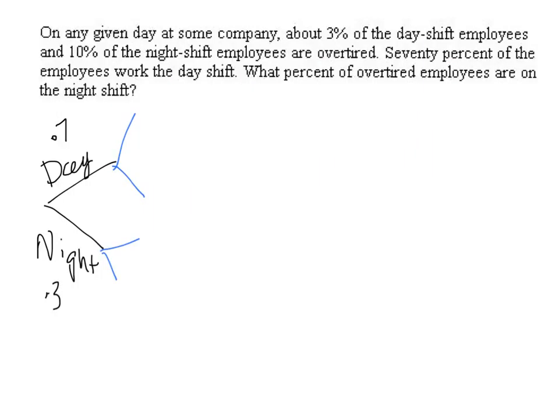On any given day at some company, about 3% of the day shift employees and 10% of the night shift employees are overtired. So that means that 97% are not and 90% are not.